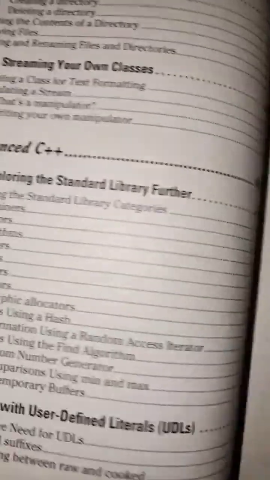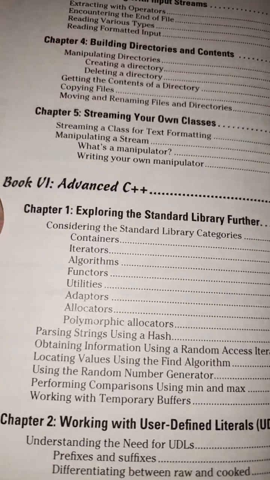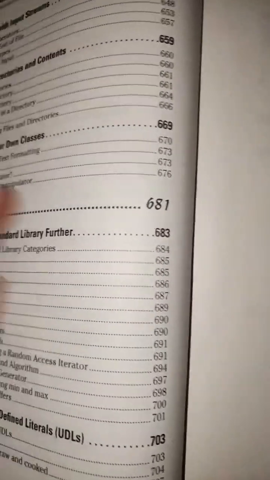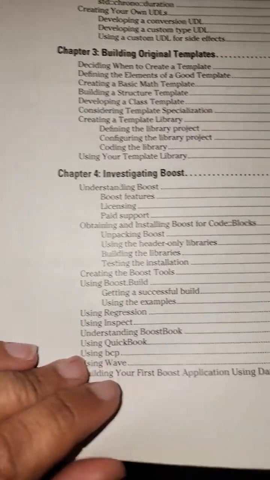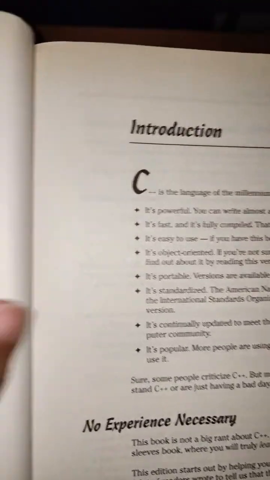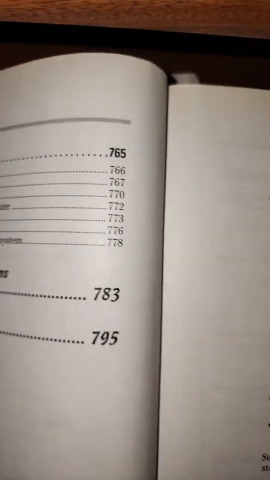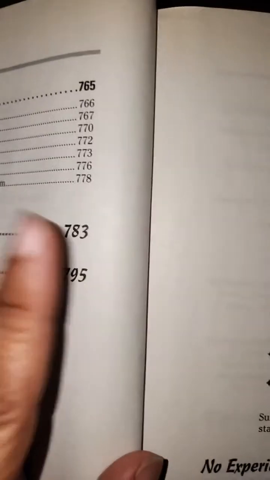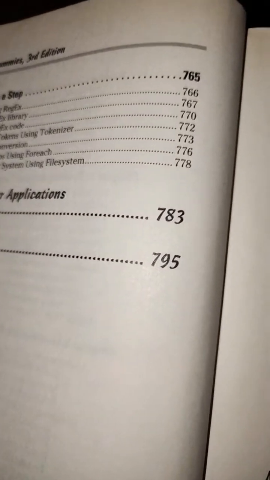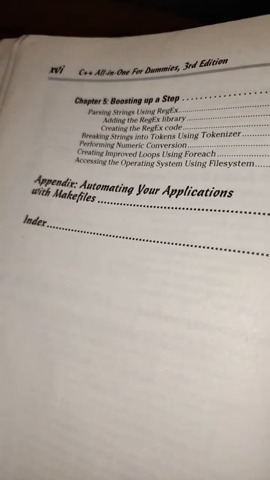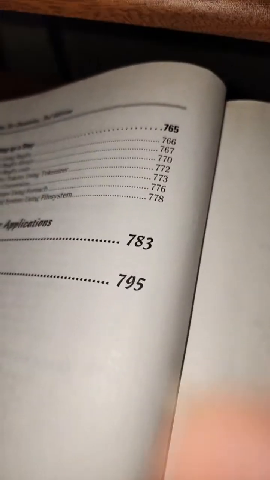So, just checking real quick how many pages were left. All right, so that's the last one. We're going to start whenever I decide to do this again. This is going to be Advanced C++, starting at page 681 and finishing up at 765. So about 100 pages from being done with this book. I'll probably do the appendix too, but as far as chapters go, that is pretty cool.